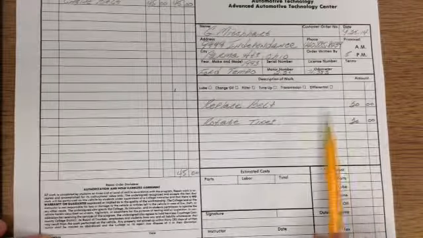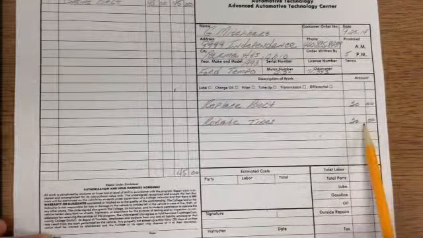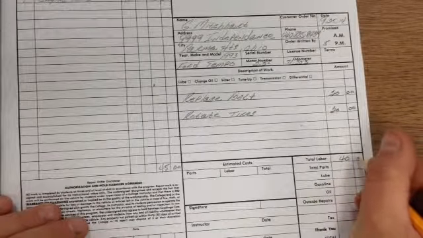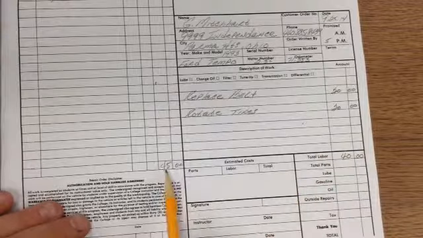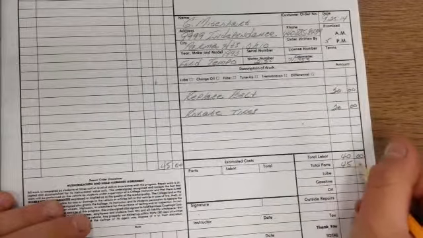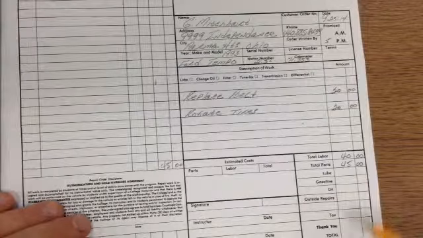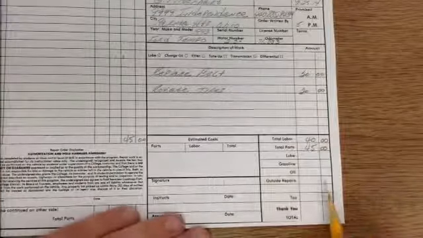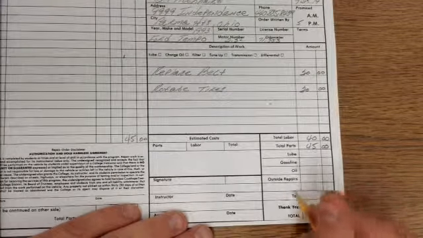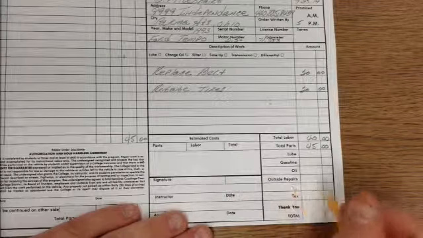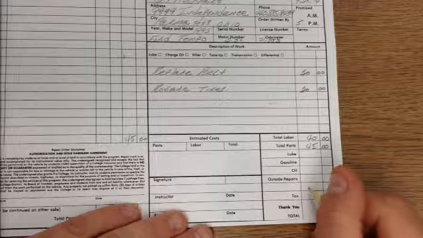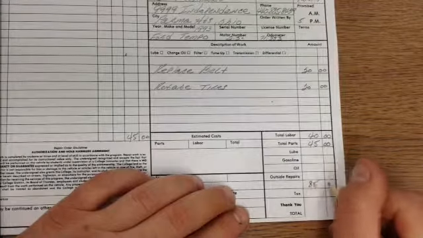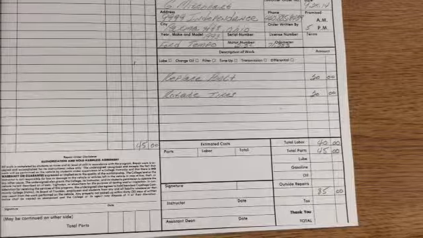So now if I look over here, I have labor for my belt and labor for the tire rotation, and I'm going to drag that down over here. So my labor total should be $40. And I'm going to bring my parts, $45, over. Nothing for grease, gasoline, or oil on this job. Nothing for outside repairs. So we're going to have our subtotal, which is going to be $85, and of course the tax.